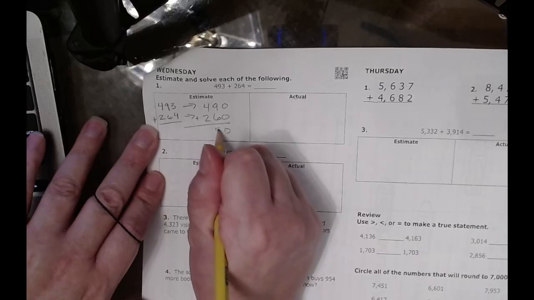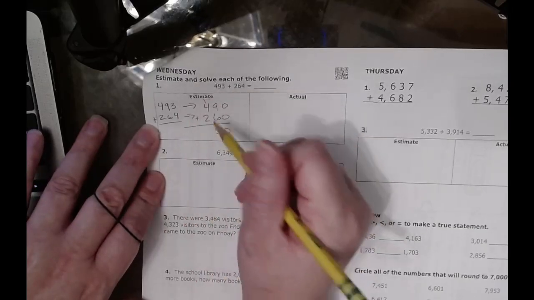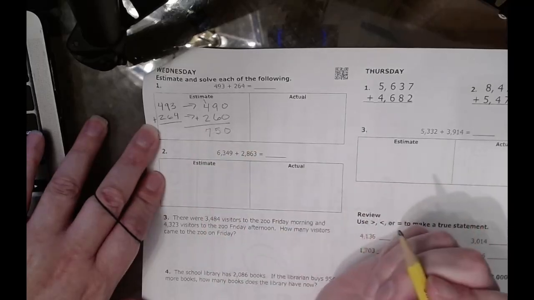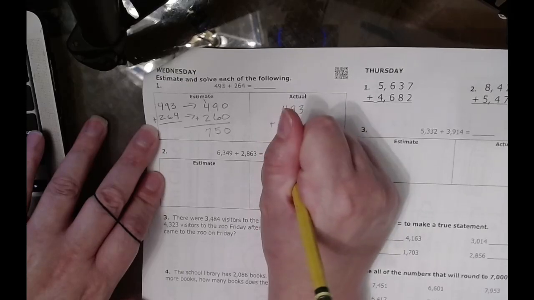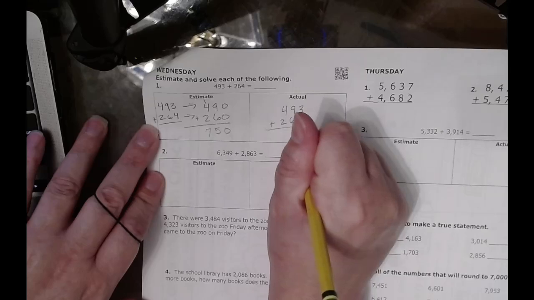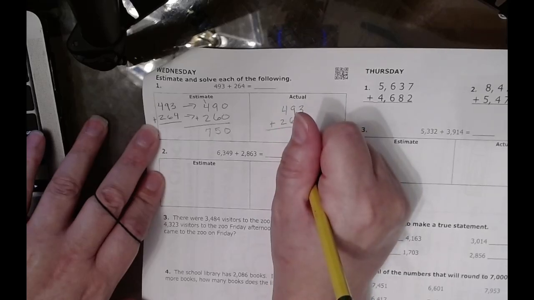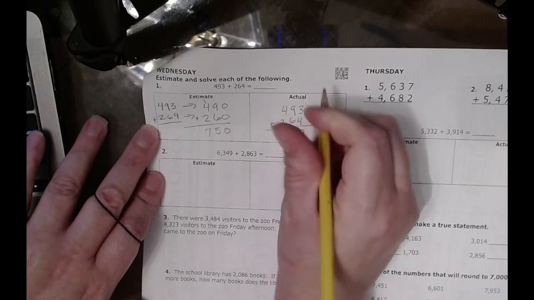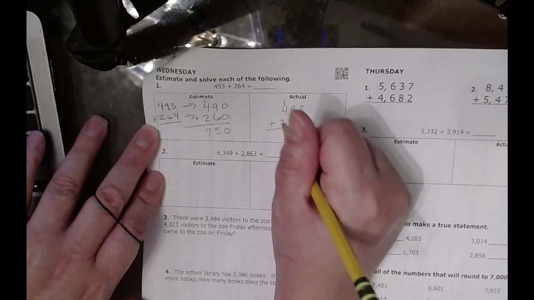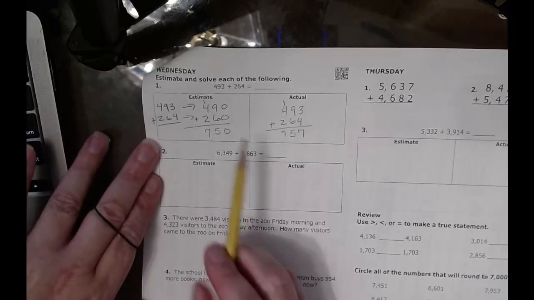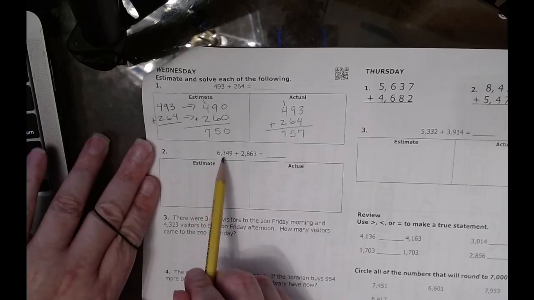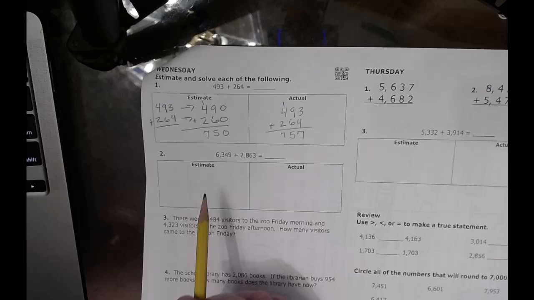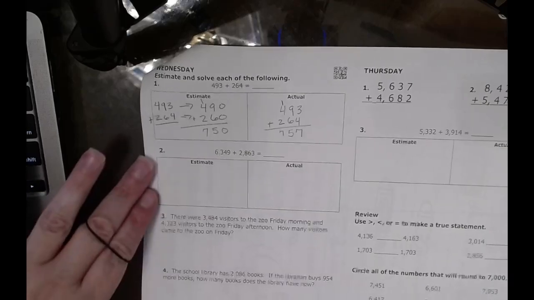0 plus 0 is 0. 9 plus 6 is 15. Carry the 1. 1 plus 4 is 5. 5 plus 2 is 7. So it's about 750. If I was going to do the actual, then you're just going to actually solve. 3 plus 4 is 7. 9 plus 6 is 15. 1 plus 4 is 5. 5 plus 2 is 7. So 757. So you would do the same thing for number 2. Again, it's up to your student if they want to round to hundreds, thousands, or tens. Typically, the problem would say so, but excuse me for not doing that one correctly.